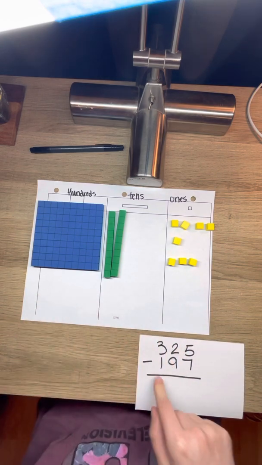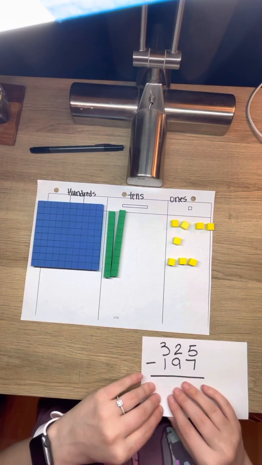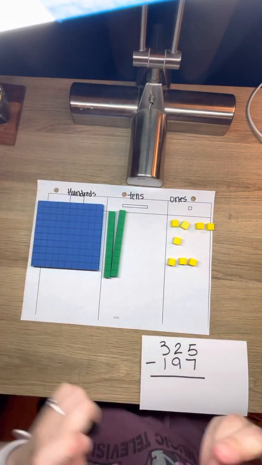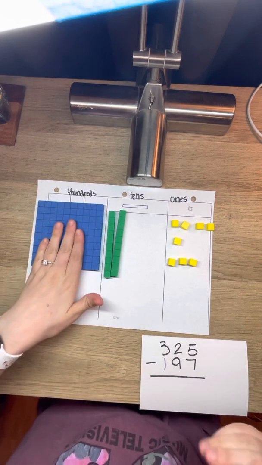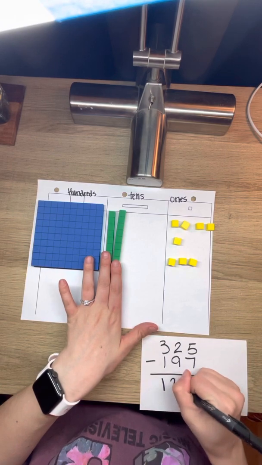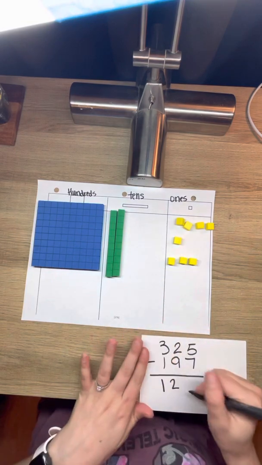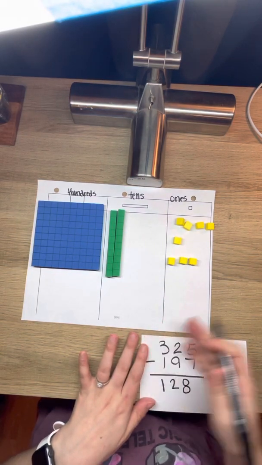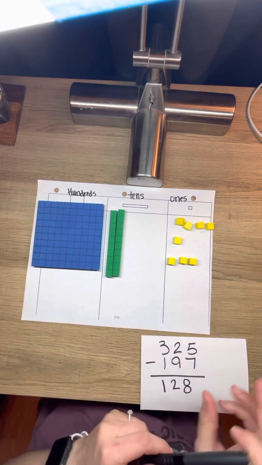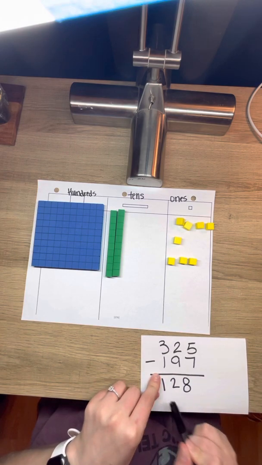We have 1s, 10s, and 100s. We took care of those. So we just have to see how many blocks we have left, just like we did with addition. We just have to count what's left over. So let's start from left to right. We have 100, 2 10s, which equals 20, and 1, 2, 3, 4, 5, 6, 7, 8 1s. And that is all we have to do. We just counted, we took away, and our answer is 128. So 325 minus 197 equals 128.